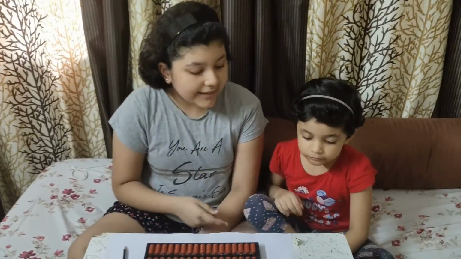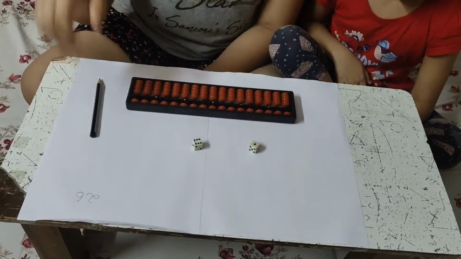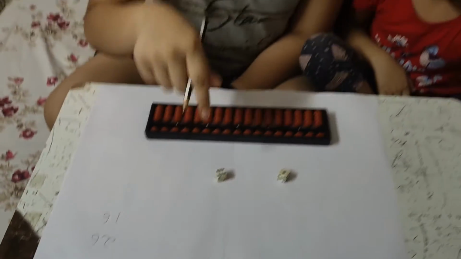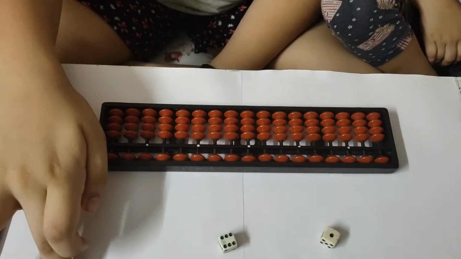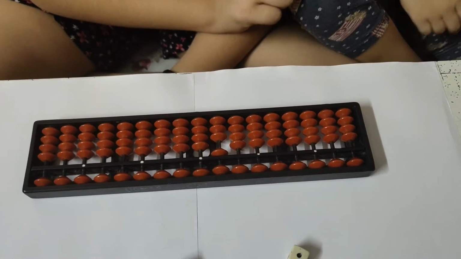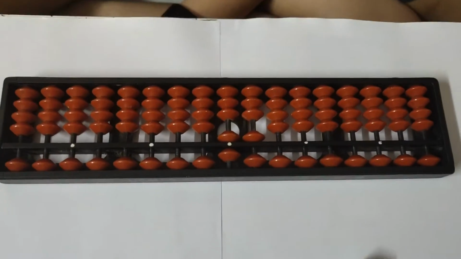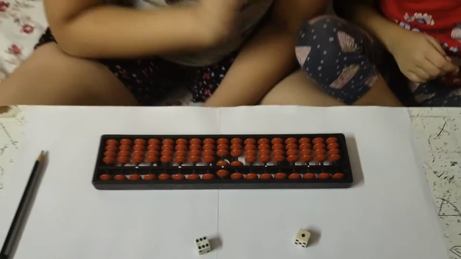Now let's roll the dice again. So Kashvi, roll the dice. It's 1. Okay, 1 in the 10th place and 6 in the 1st place. Oh my gosh. I wish this happened in actual Ludo. So first, this is 1 and 6. 1 in the 10th place and 6 in the 1st place. So let's do 1 in the 10th place. This is 1. Now we will do 6 in the 1st place. So this is 1 and 6, which is 16.